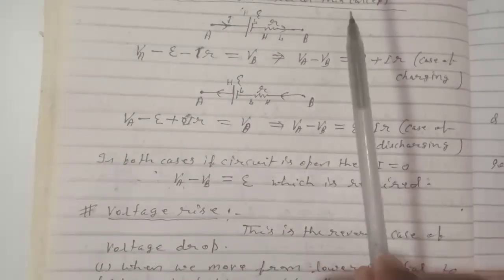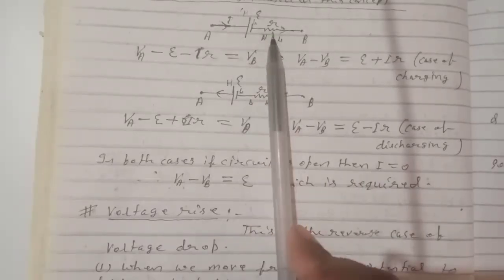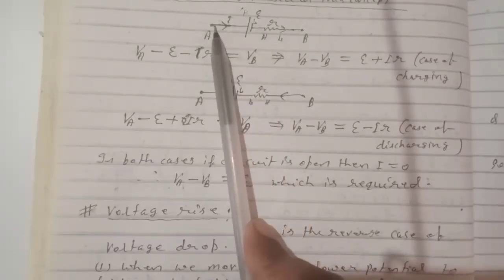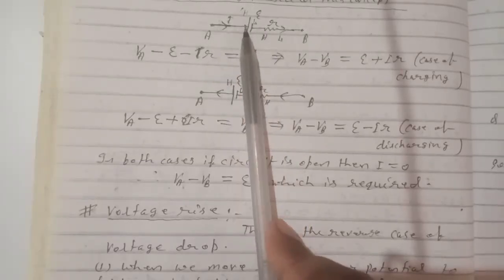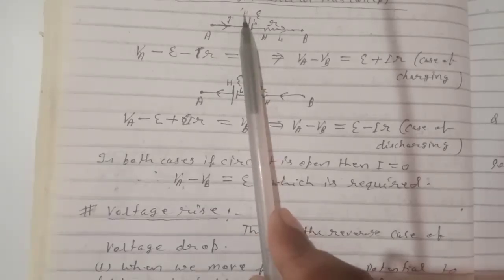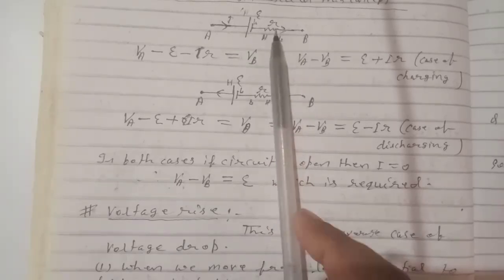Charging and discharging based on this concept. Here it is the case of charging. For example, current is flowing in this direction, toward the positive plate of the cell. Now we know that it is at higher potential and this negative terminal is at lower potential. This is the internal resistance if you consider.